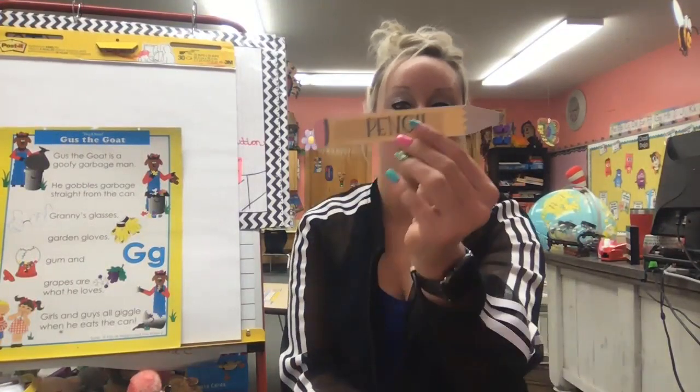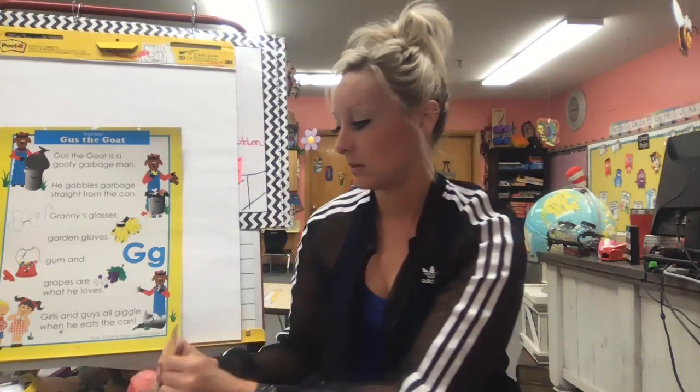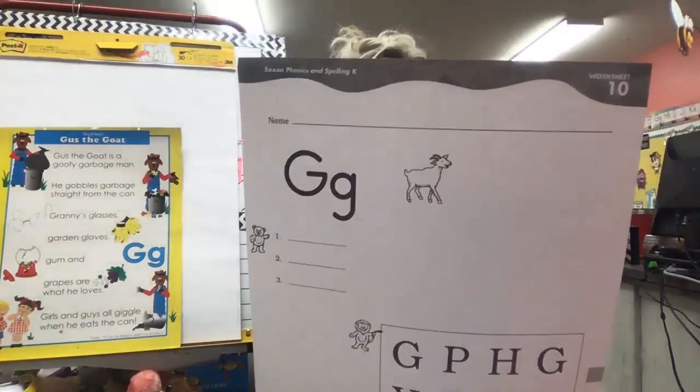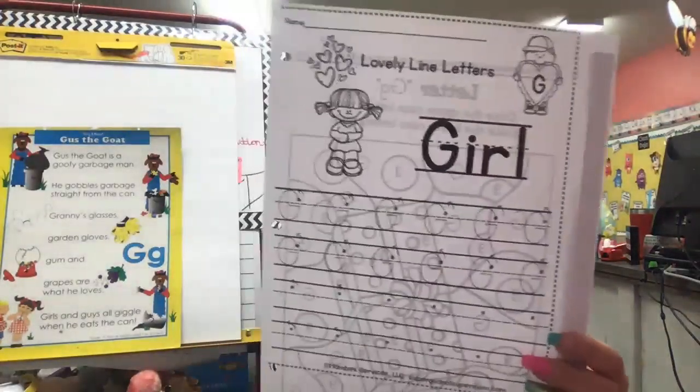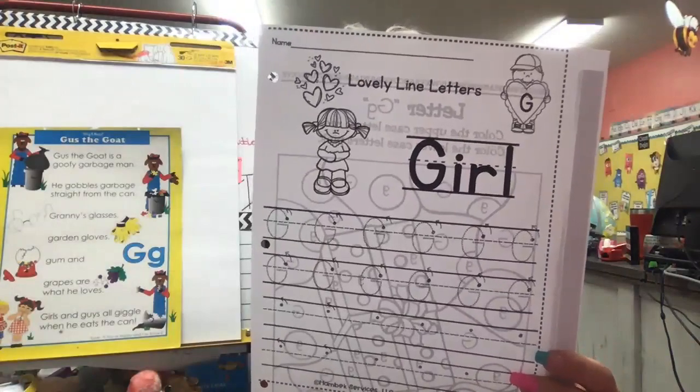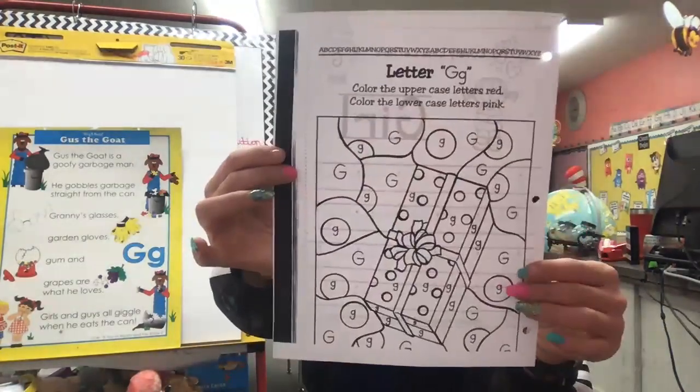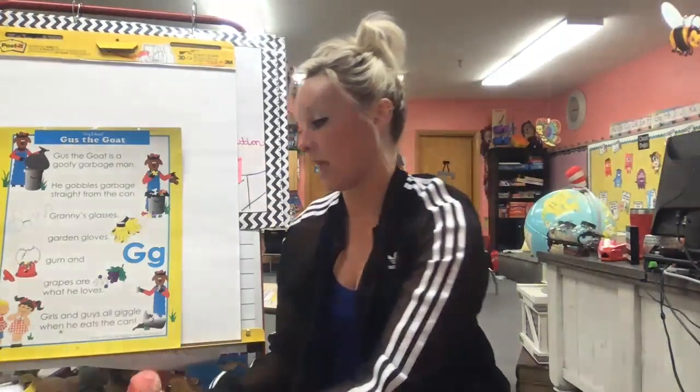Today you're only going to need your pencil, worksheet number 10, which is a 1 and a 0, and then your handwriting page for your capital G that looks like this. So you need those three things today. Let's just get right into it today.